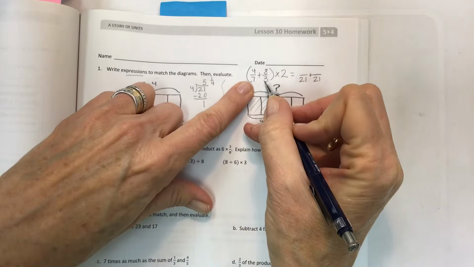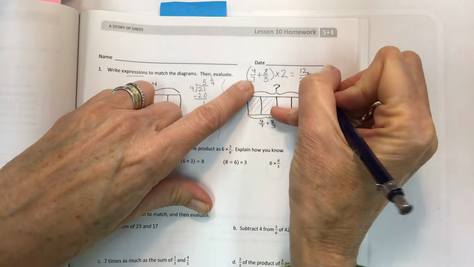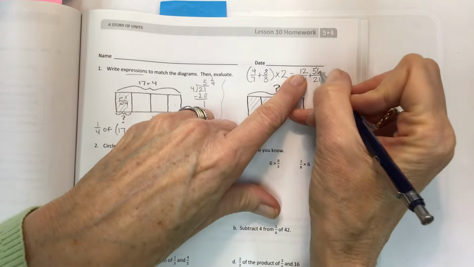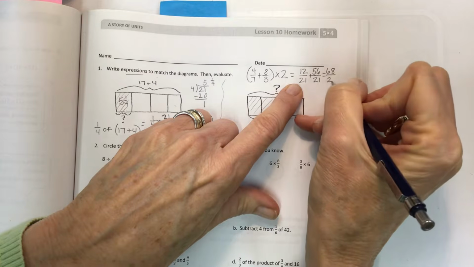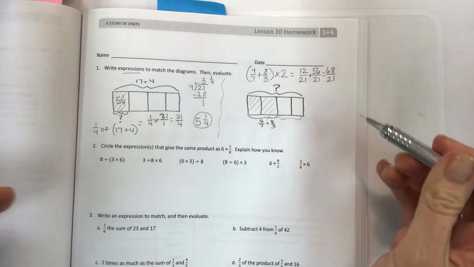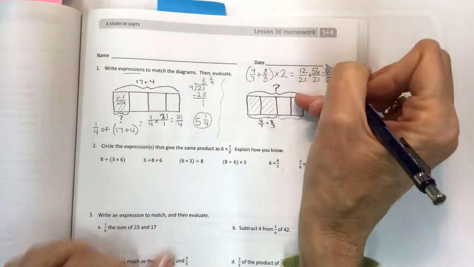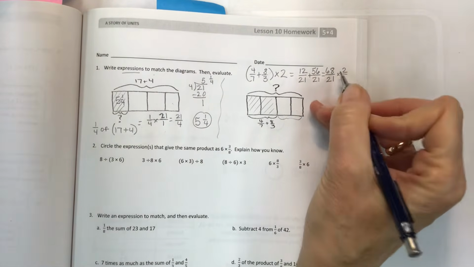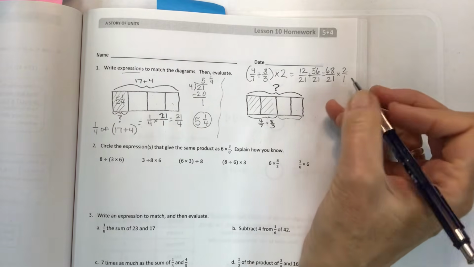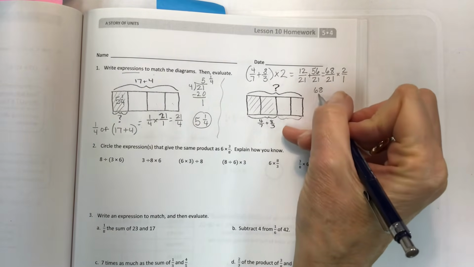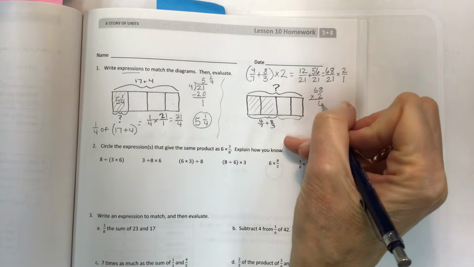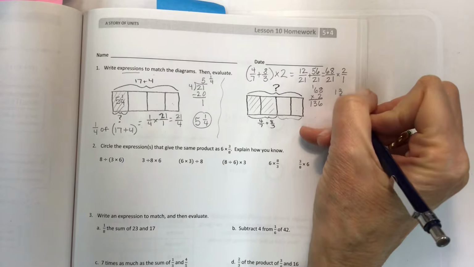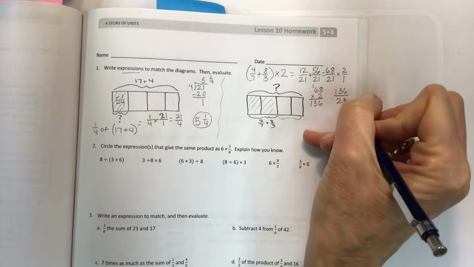Get a common denominator of 21. Use the other number as your scale factor. Add these. 68 21sts is what I now have to multiply by 2. There's no easy way to go about this. Just do the standard algorithm. 8 times 2 is 16. 12 and 1 is 13. That makes 136 on the top over 21.